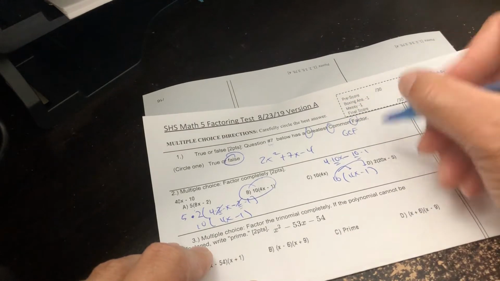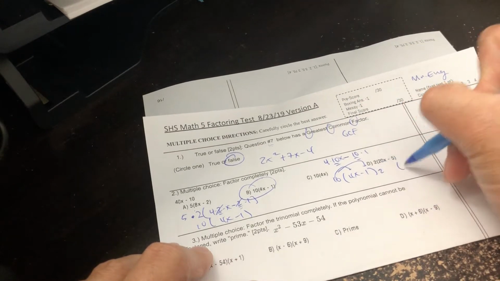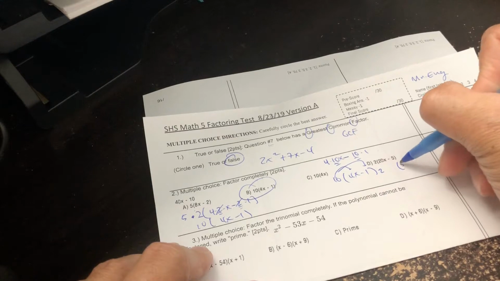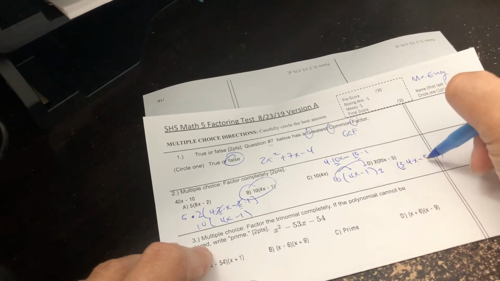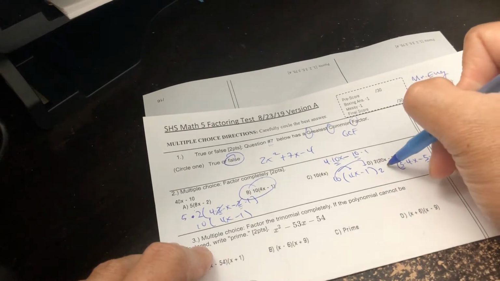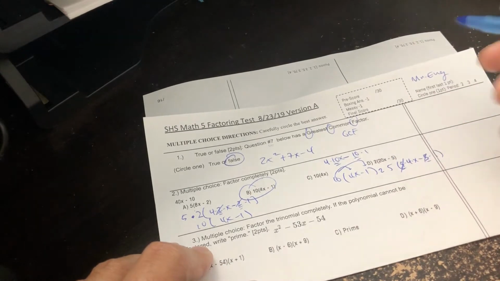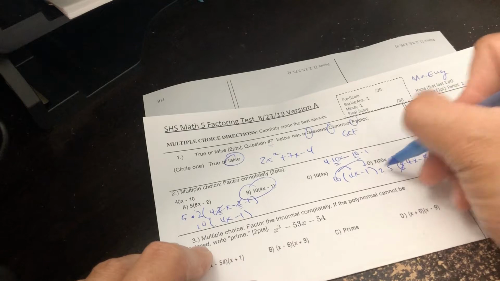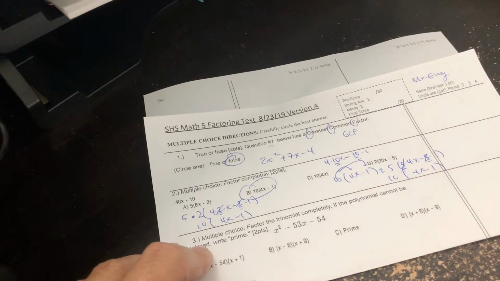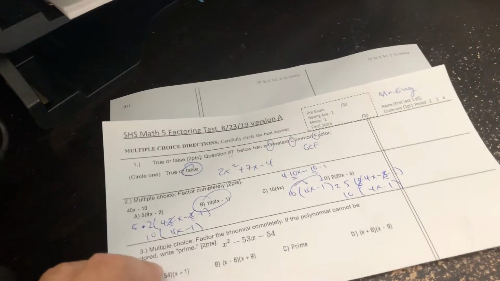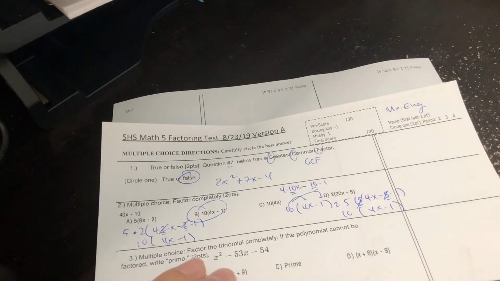Same thing in this one. So you have a 2, and then the 20x is 5 times 4 times x minus 5 times 1. And you realize that they have the 5 there, so the 5 comes out here. That's your greatest common factor. 2 times 5 is 10, you're left with 4x minus 1. So a couple of ways there you show that you can still get the correct answer.